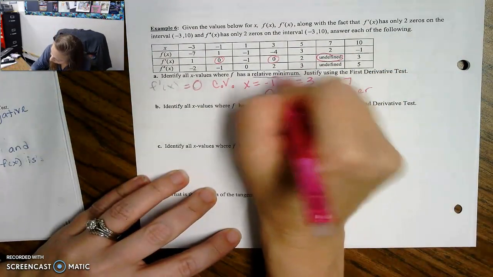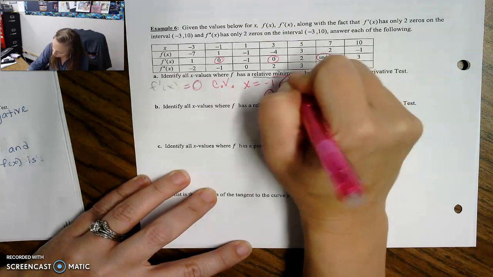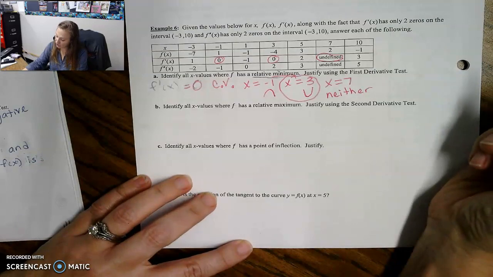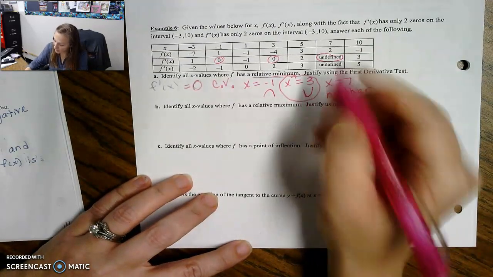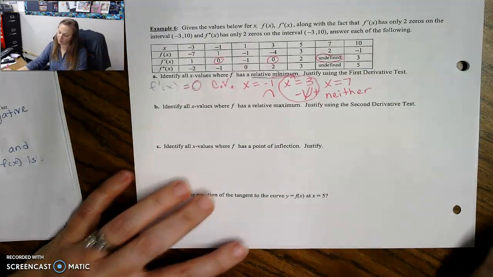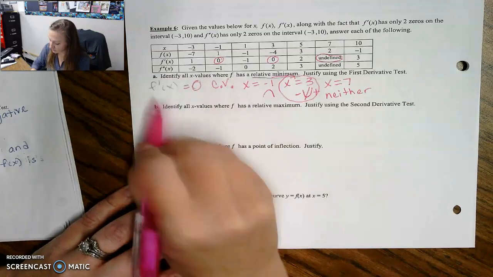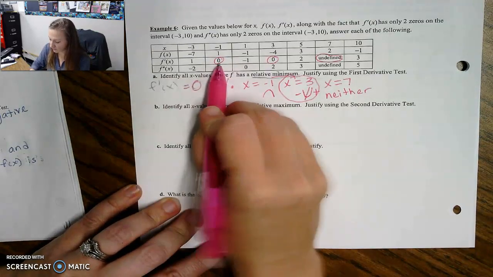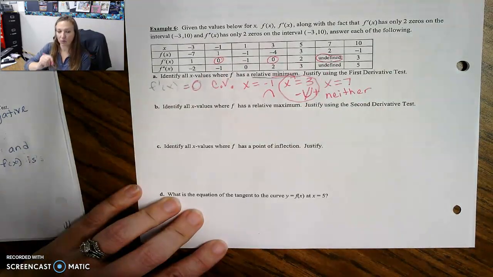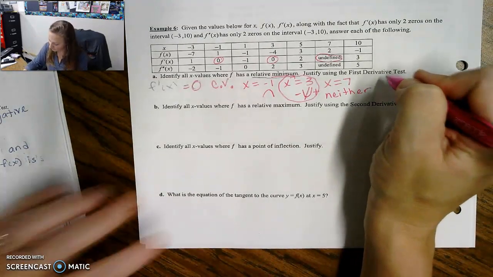So to answer the question, the only minimum value that we have is x equals 3, because it changes from negative slope to a positive slope. That would be our justification. And that's using the first derivative test, because we used the first derivative to check the critical values, and then we checked for the slope on either side. That was actually what we also did in day 1, so that one should look familiar.